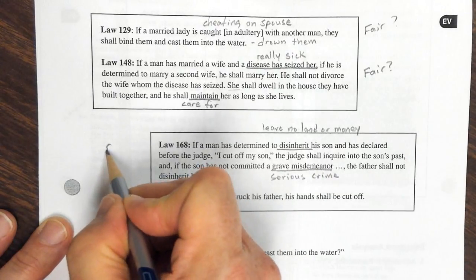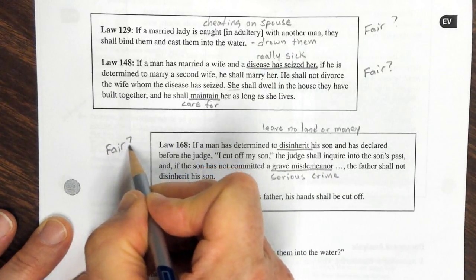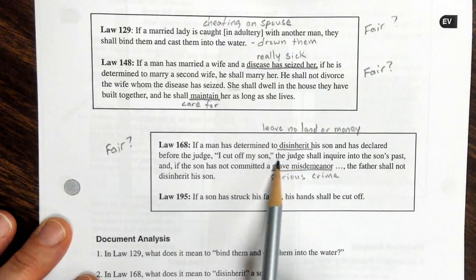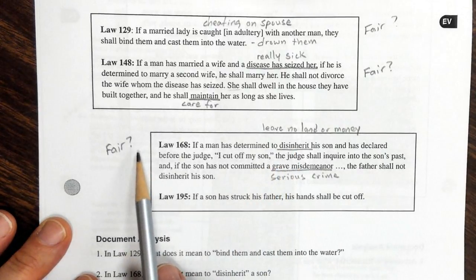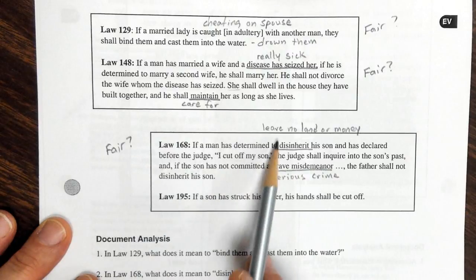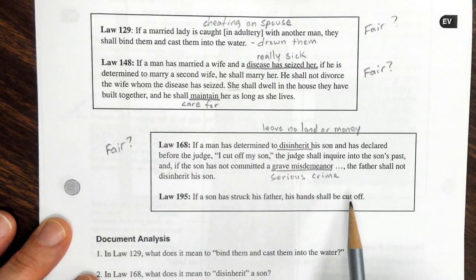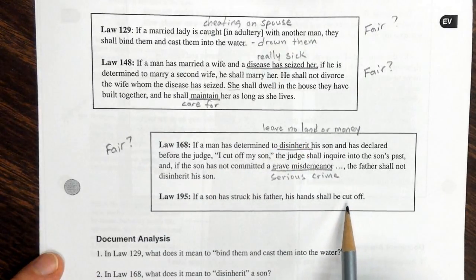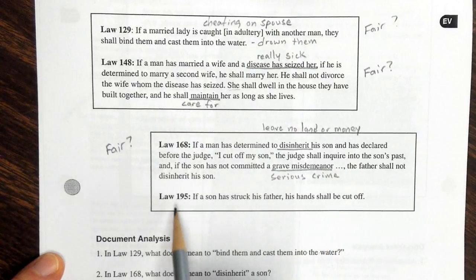Is that fair? Is it fair to the son? Is it fair to the father? Is it fair to society? Does it limit the father's rights? Does it limit the father's freedoms too much? If the son doesn't get any money or land, he's broke, he's homeless when the father dies. Right? Last one, Law 195.